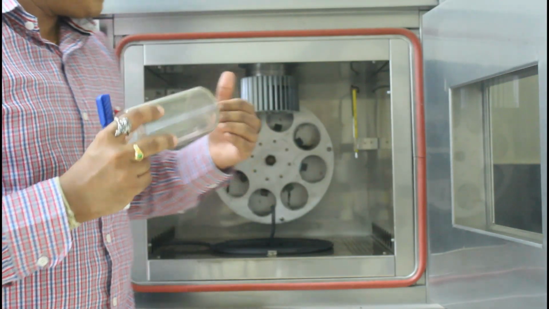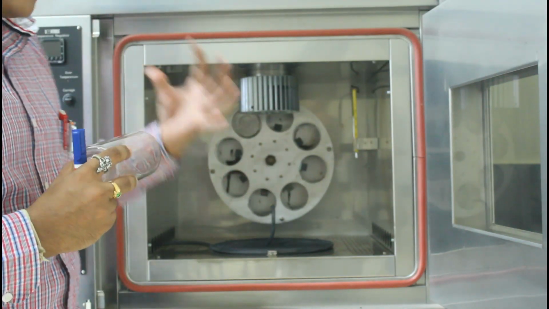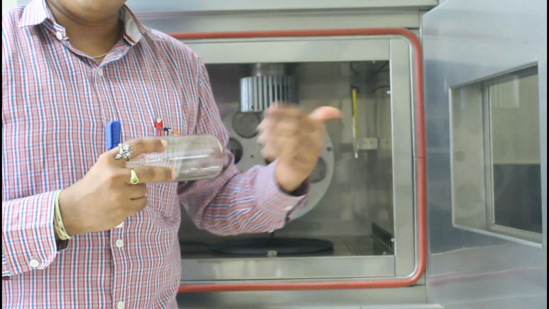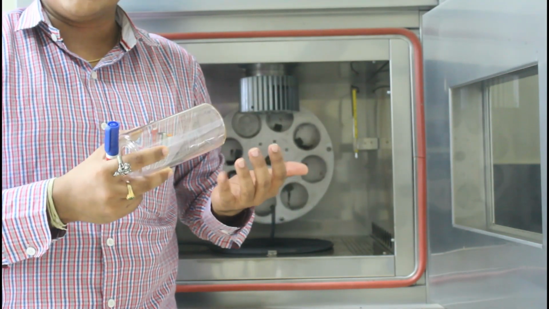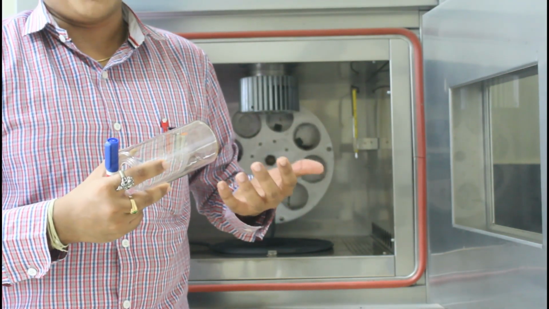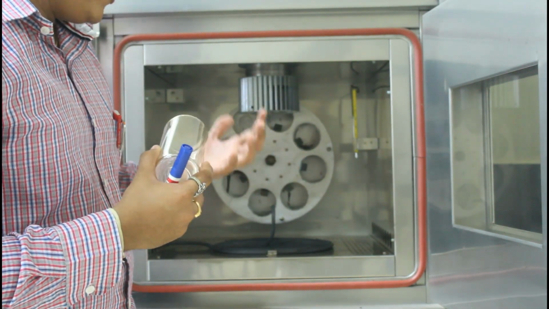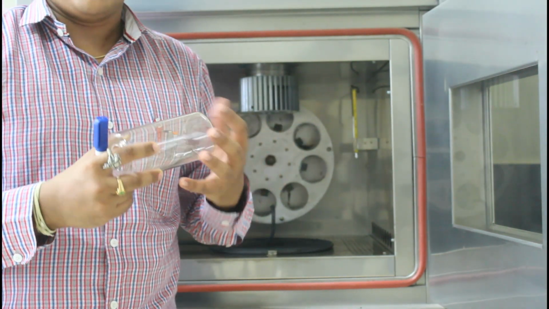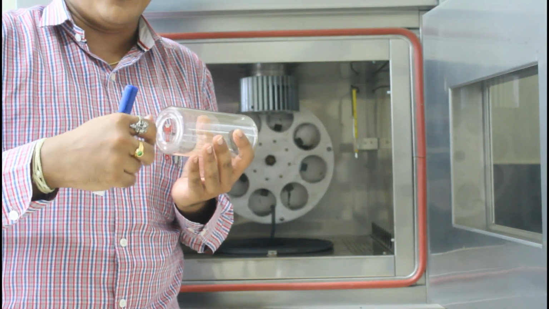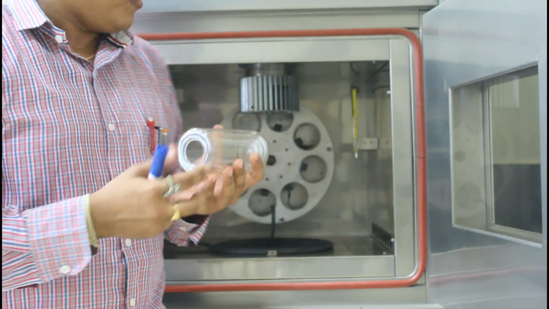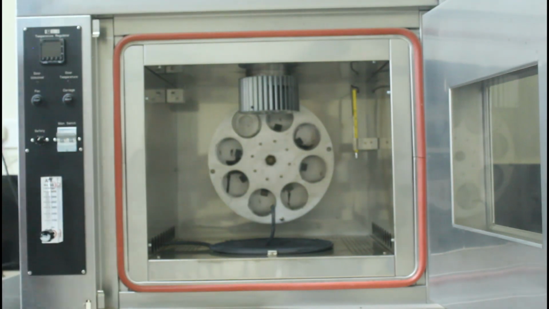So this way we will simulate short-term aging of this binder, and then we will determine the properties to see how much aging has happened during the short-term phase, and we will see whether the bitumen is age resistant or has more tendency to age. This way we will simulate the short-term aging in the laboratory.